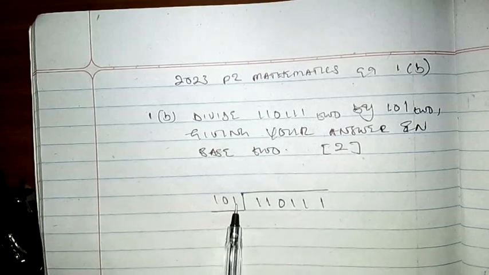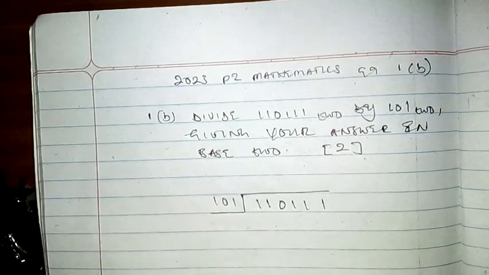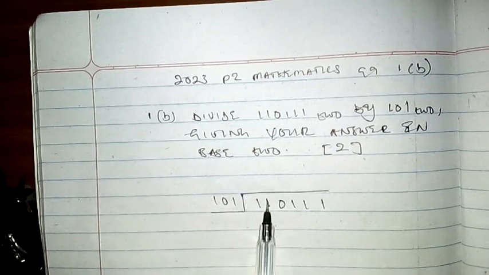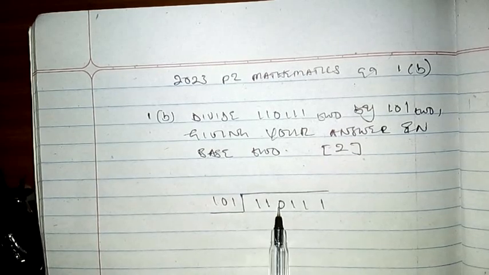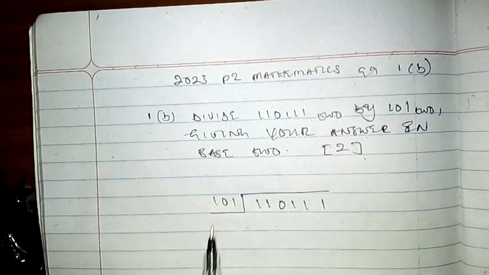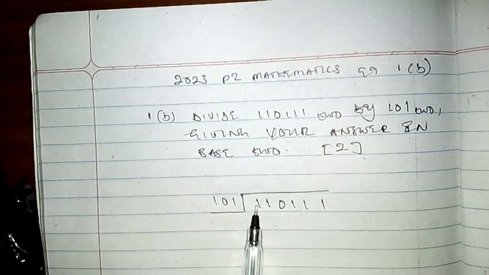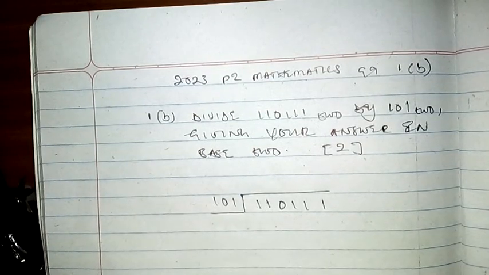So what is 101 into 1, 1? Also cannot go into there. Why? Because this is a small number. This has 3 digits and this has 2 digits. Let us add another number, which is a 0, to make it 110. So what is 101 into 110? The answer is 1.